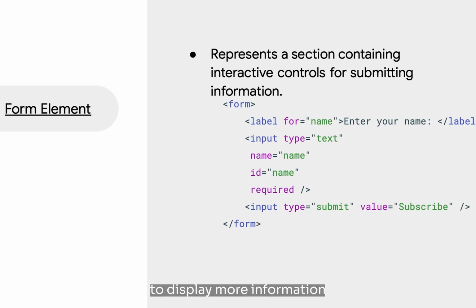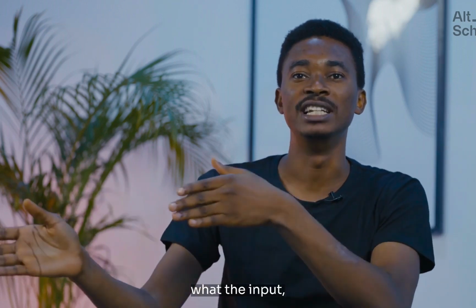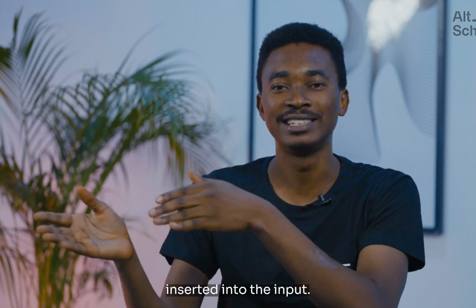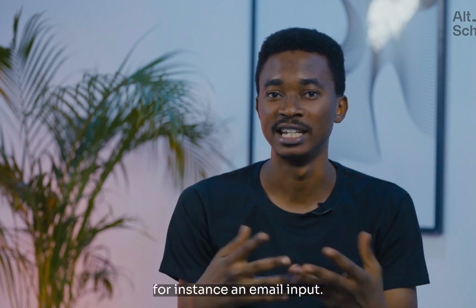Labels allow us to display more information about a form element, for instance, an email input. So when we have an input field, we have a label. Inside the form, we have labels too. Labels indicate what is to be inserted into the input. Labels allow us to display more information about a form element, for instance, an email input.